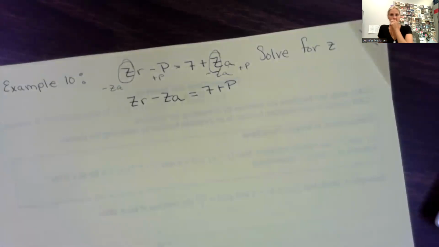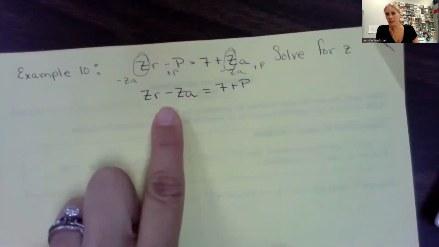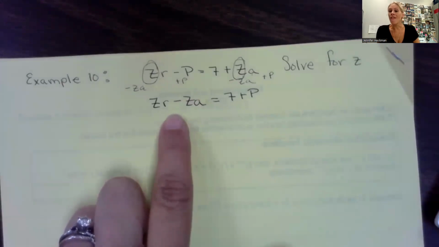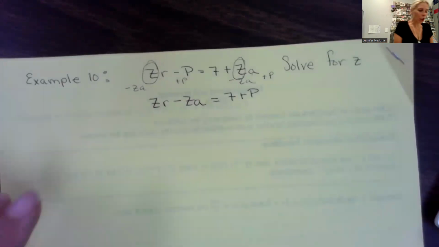All right. Get Z by itself. They both have Z. Now, hopefully this sounds familiar. When terms have things that are alike, you can factor the greatest common factor. So I can pull out a Z from both of these terms.